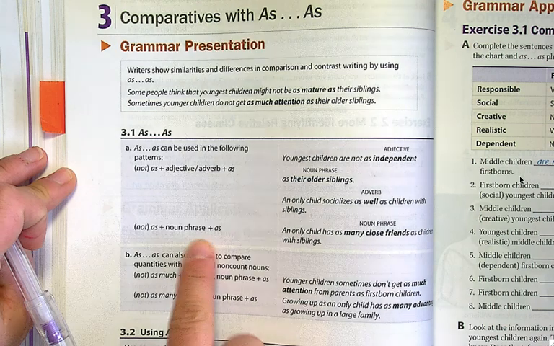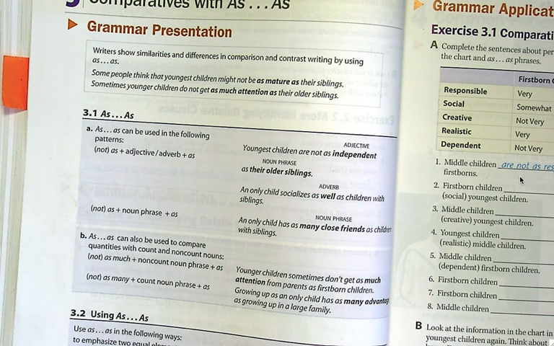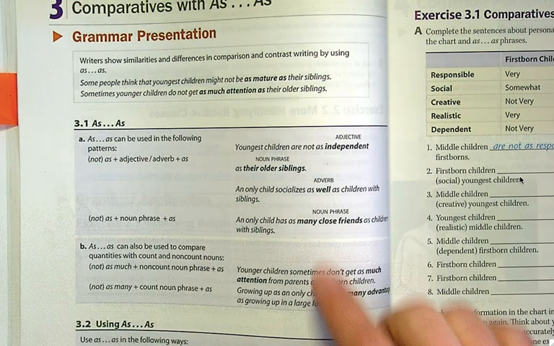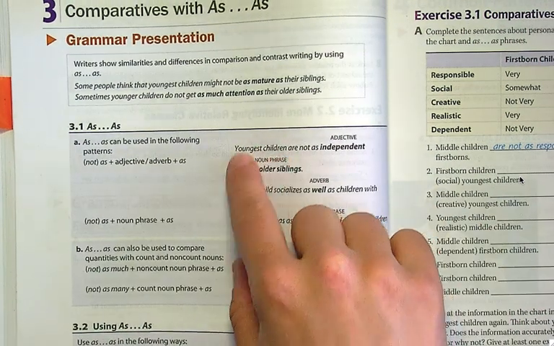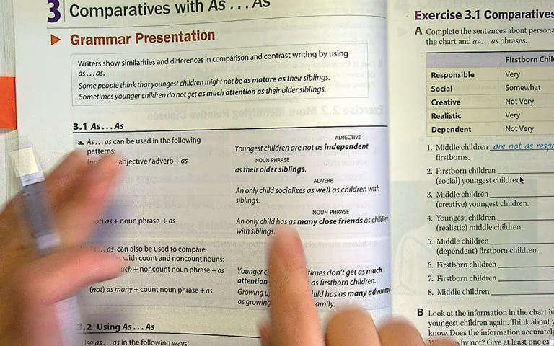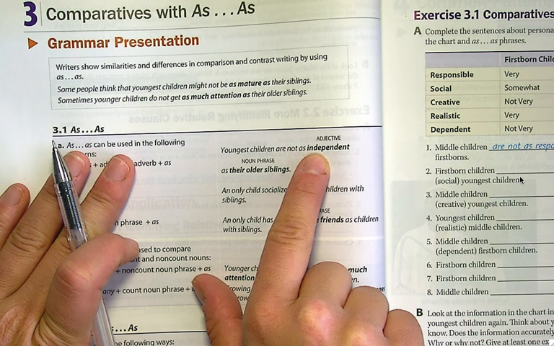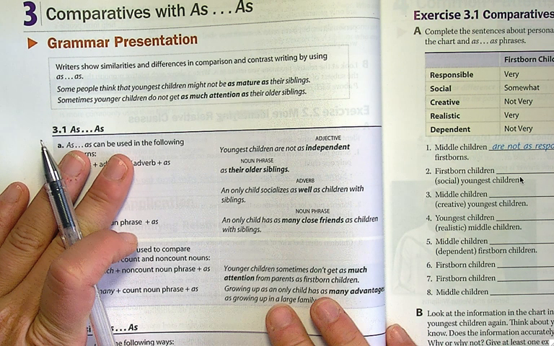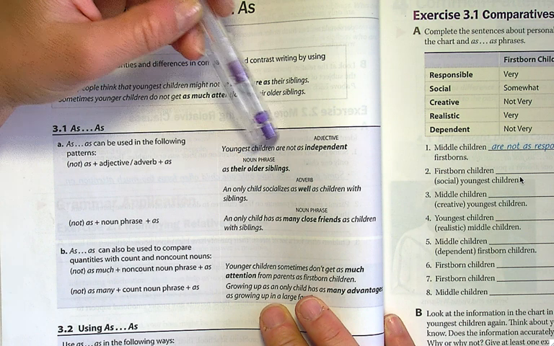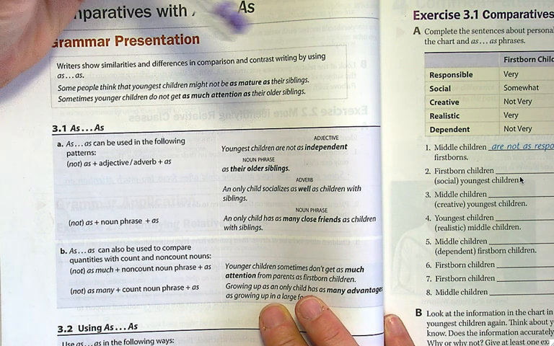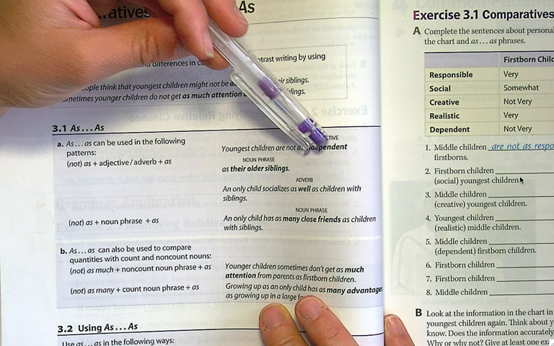If we look at our examples over here, we actually have 3 examples. We've got these 2 lines right here. These are both one example. So the sentence is, youngest children are not as independent as their oldest siblings. So in this case, we're comparing youngest children with older children. And we're saying that they are not as independent as.